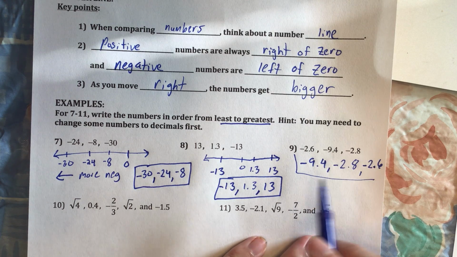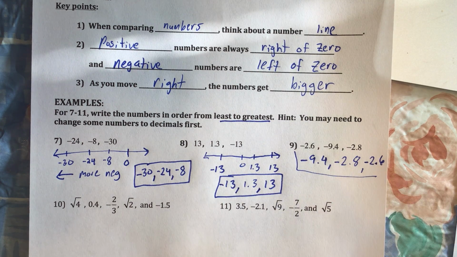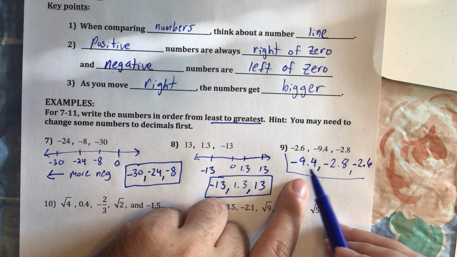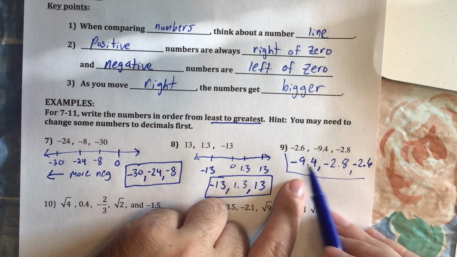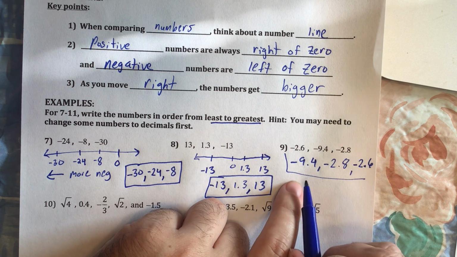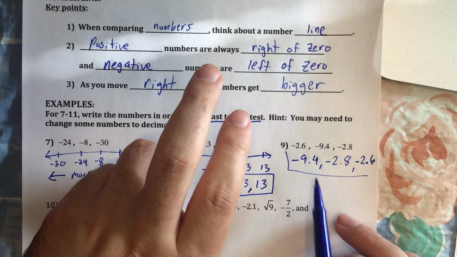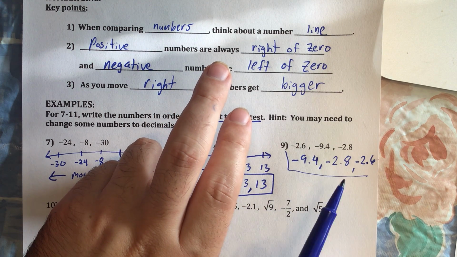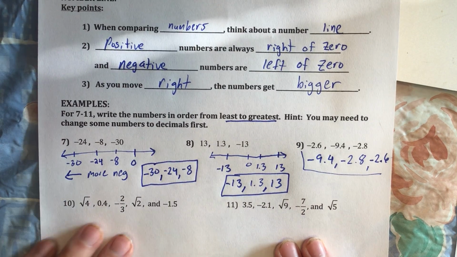Again, these are negatives, so usually the numbers get bigger. I know technically it looks like the numbers are getting smaller, but we're getting smaller negatives. It means that these numbers are getting, quote unquote, bigger as we go to the right.